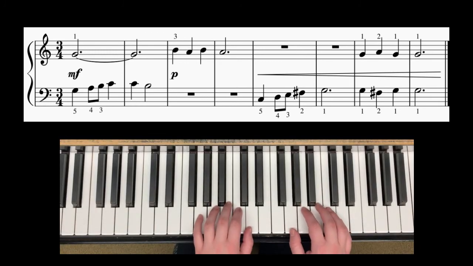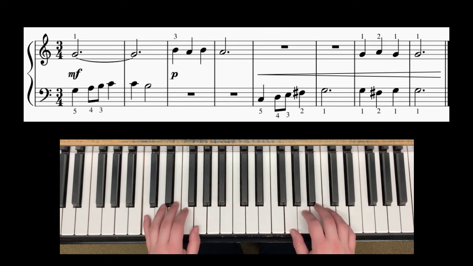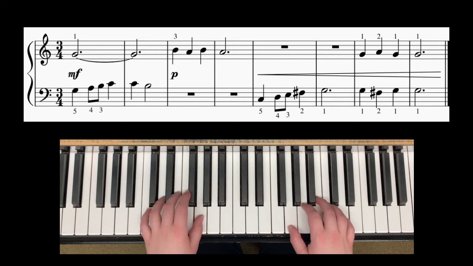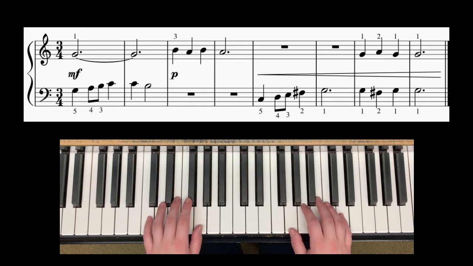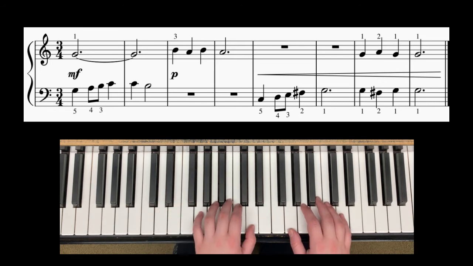1, 2, 3, 1, ready, and 1, 2, and 3, 1, 2, 3, and quiet, 1, 2, 3, 1, 2, 3, bring your left hand down, 1, 2, and 3, 1, 2, 3, 1, 2, 3, 1, 2, 3. And one more time, bring your left hand back up. 1, 2, 3, 1, ready, and.